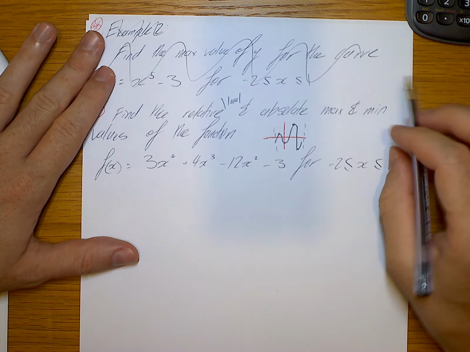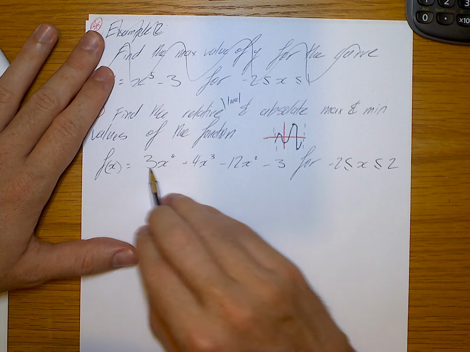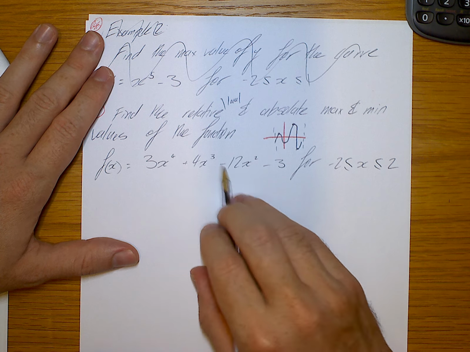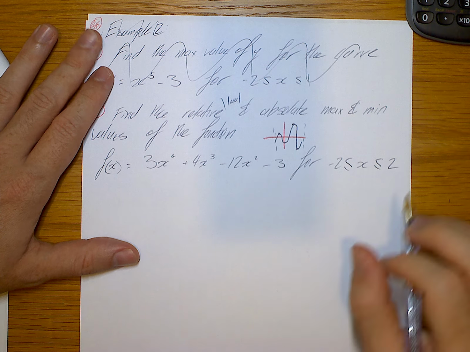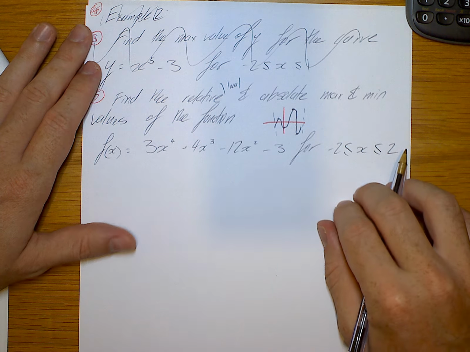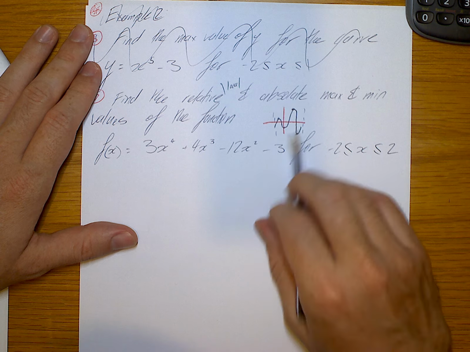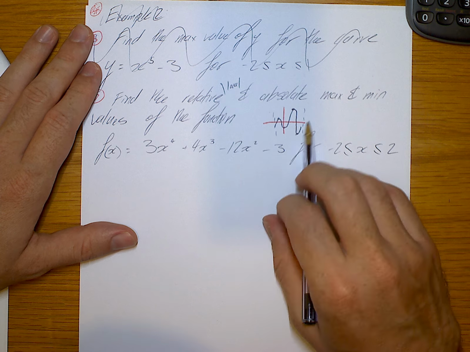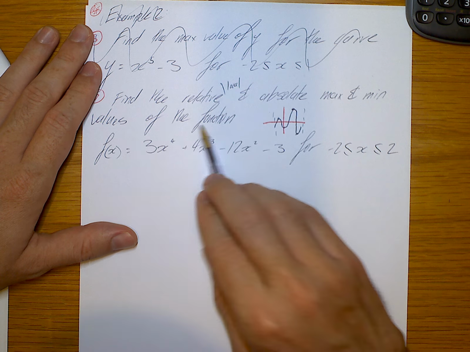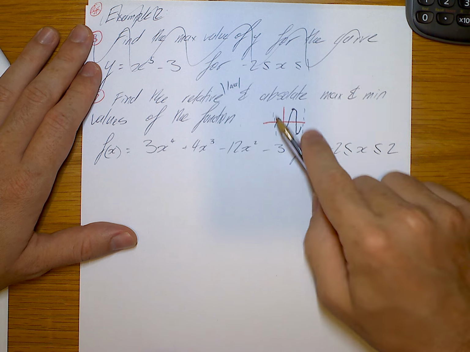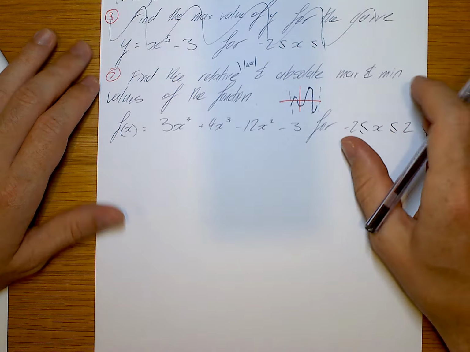Okay, so we're working within the confines of our domain. For this function, it's 3x to the power 4 plus 4x to the power 3 minus 12x squared minus 3, between negative 2 and 2. So what it's asking us here is, can you find the relative or local, absolute maximum and minimum values of this function? It might look something like this. Hopefully it doesn't, because if we have 4 points, it's going to be a lot. So it's asking, can you find all 4 points if there are 4 points? So I'm like, okay, let's try and do this.